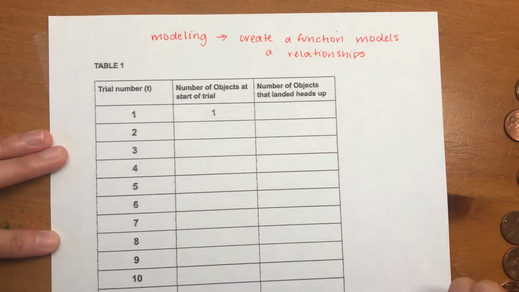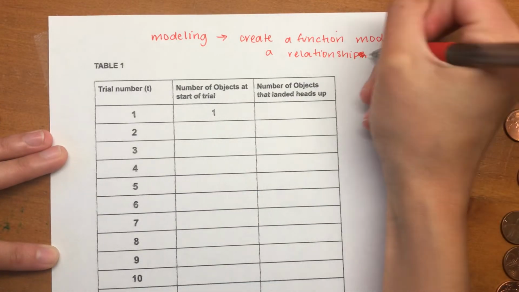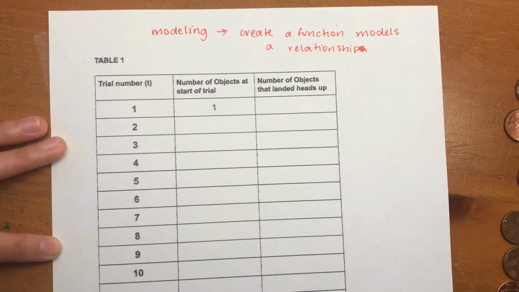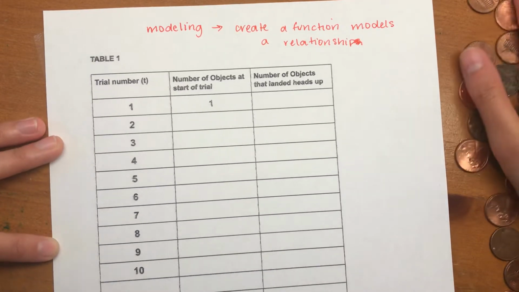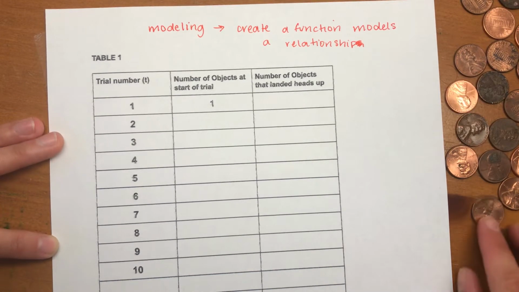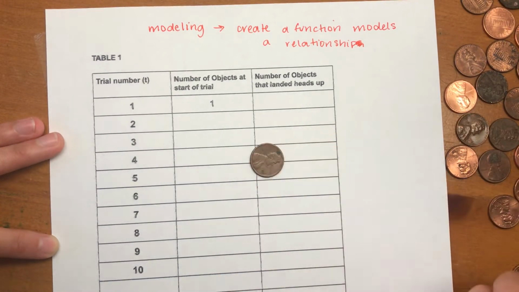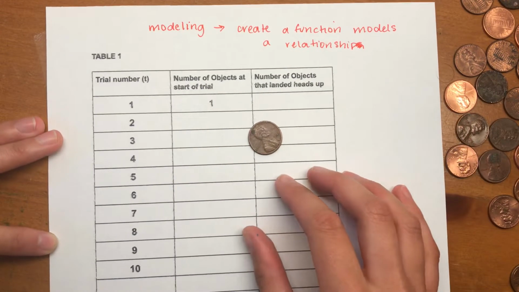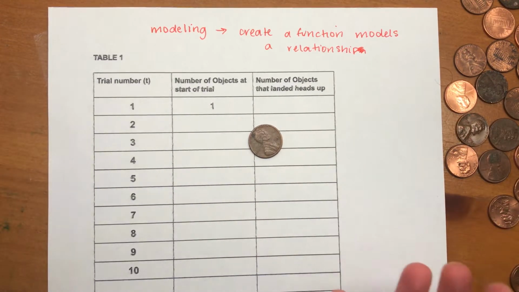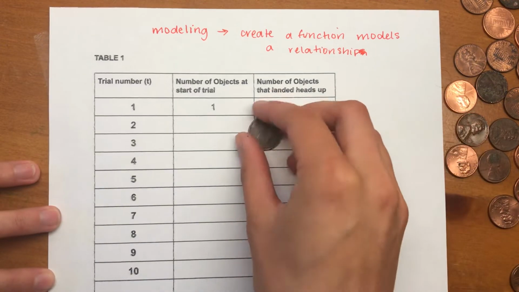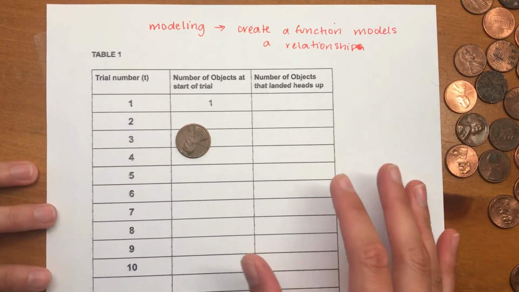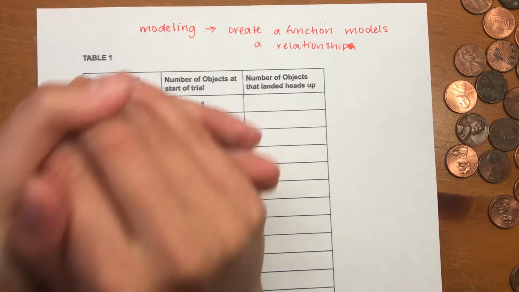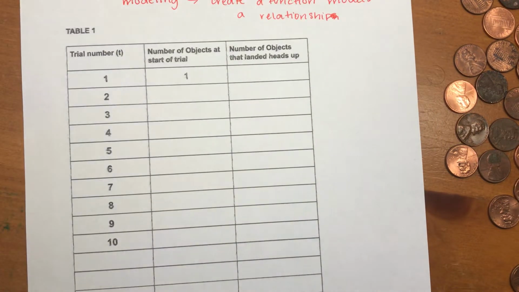Okay? So, a relationship. So for this experiment, I've got 50 coins here off to the side, and I'm just starting with one. Okay, so I'm going to start with one coin. It's got a head and a tail, so you could be using M&Ms or Skittles or anything that has a head and a tail. Somehow you can choose. Okay, so I'm going to start with one. I'm shaking it up, and I'm going to see is it heads or tails?